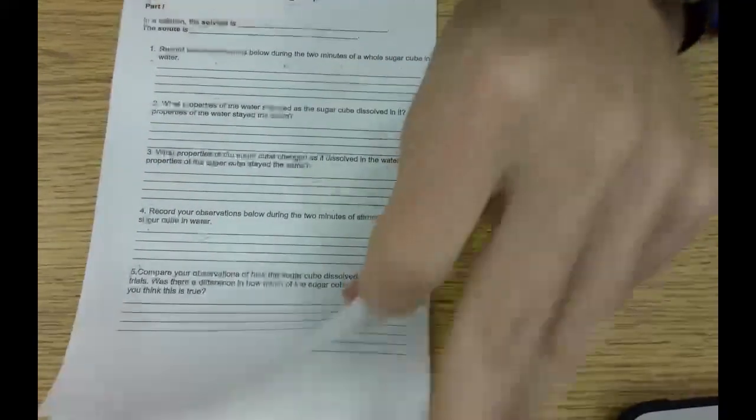All right, moving on to number 6. All right, observe a crushed cube. So we're moving on to our next trial here. Let me get our cups fixed up. All right, so new cup.